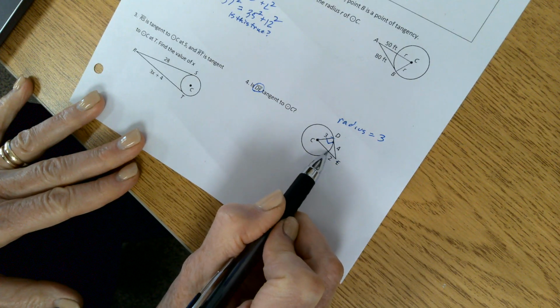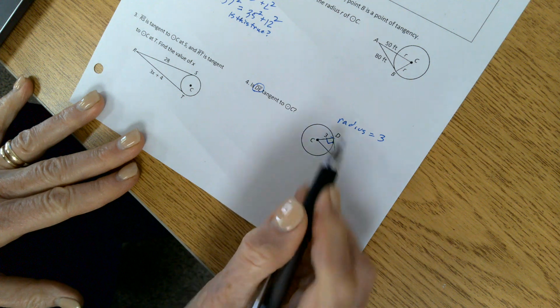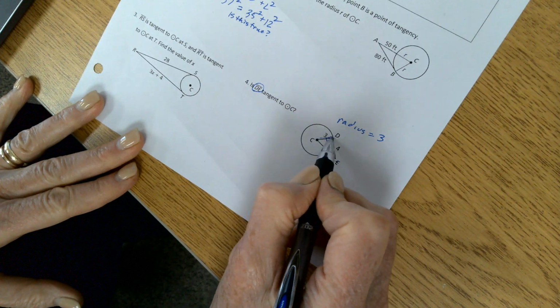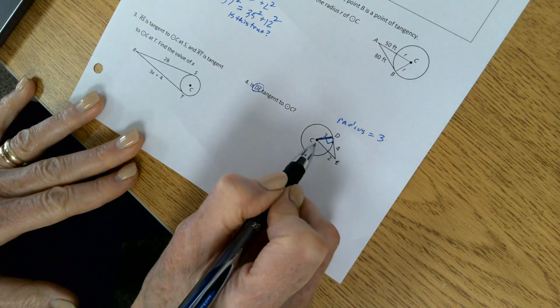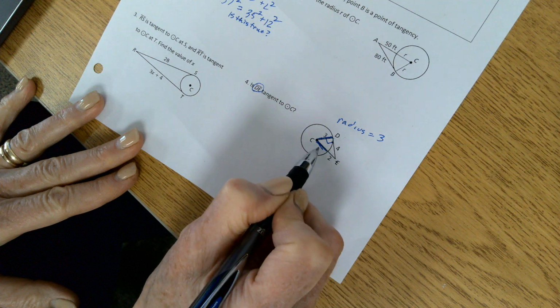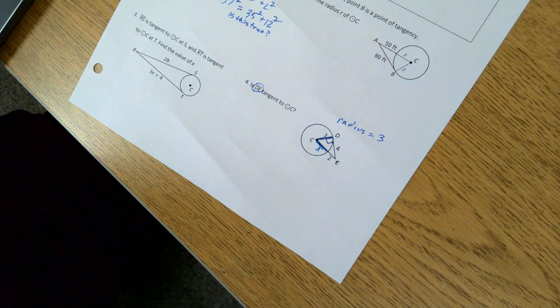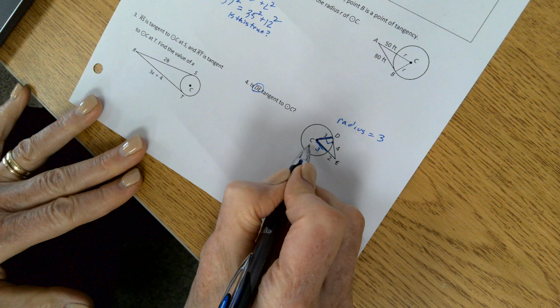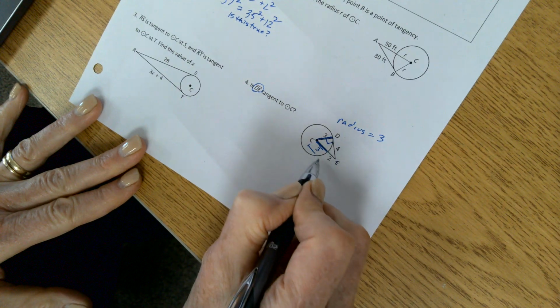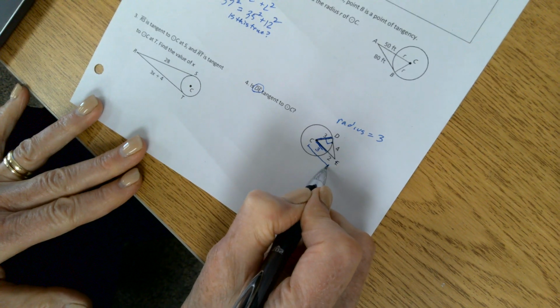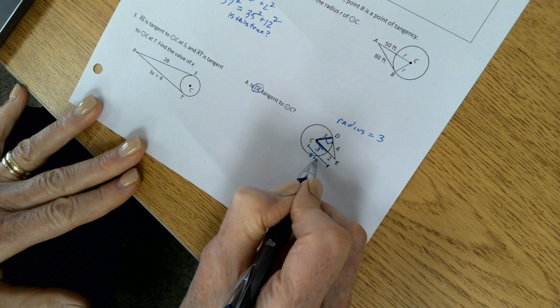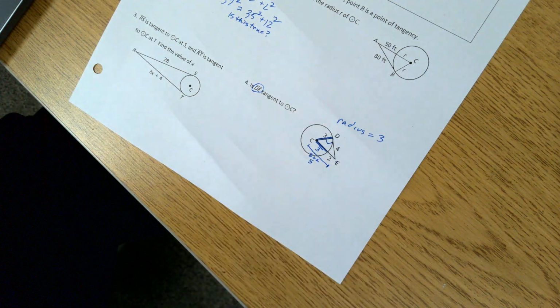2 goes from point of intersection to E. I know my radius is 3. If 3 is here, then this radius is also 3, which means the length from C to E would have to be 3 plus 2, which is 5 long.